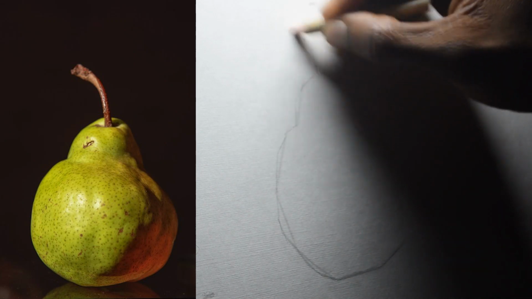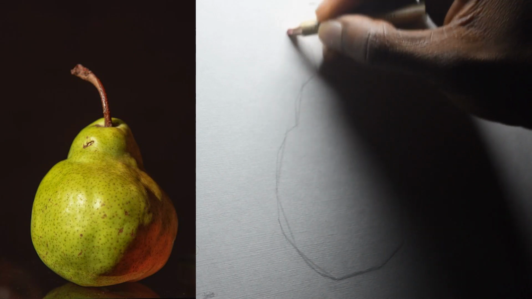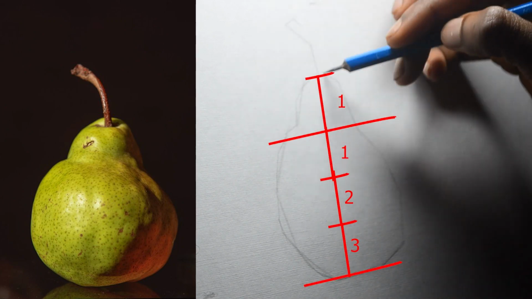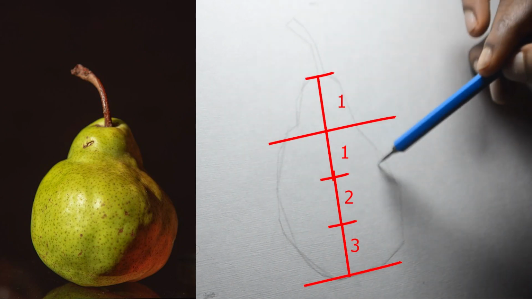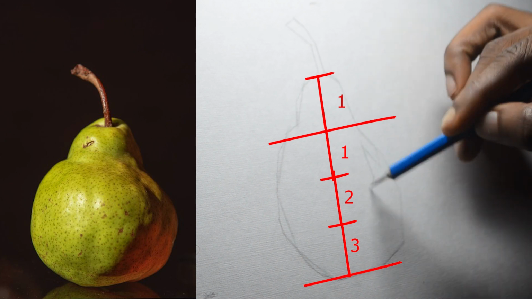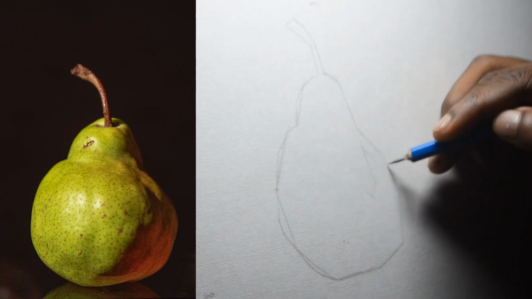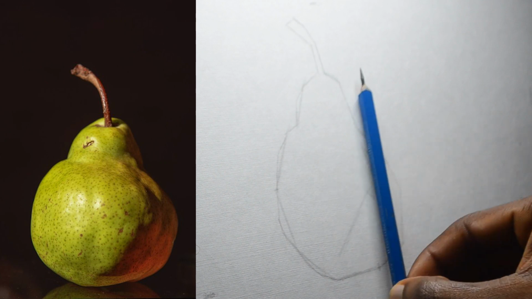Now, as I make these marks, I'll periodically engage in some comparative measurements, wherein I create a unit of measurement like the top half of a pear and see how many times that goes into the bottom half, for example. In this case, the bottom portion is roughly 3 times the length of the top, so I'll eyeball the remainder and make a best guess.